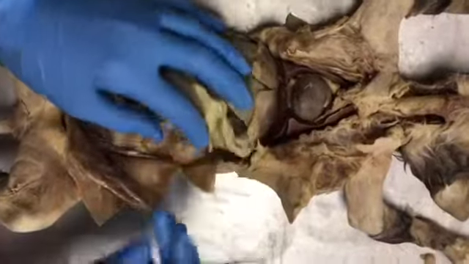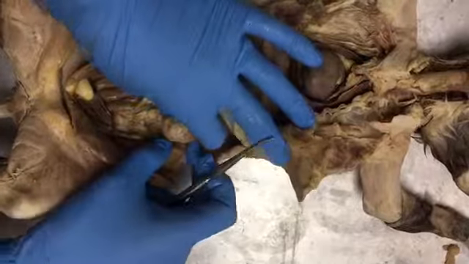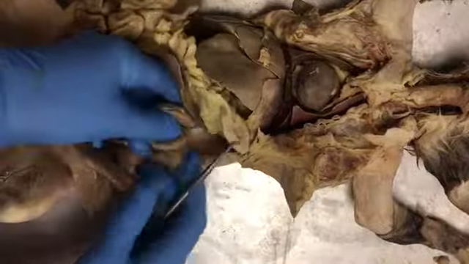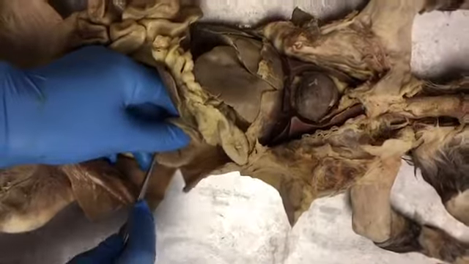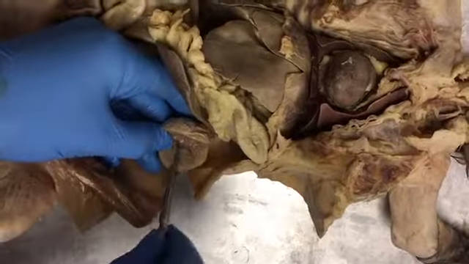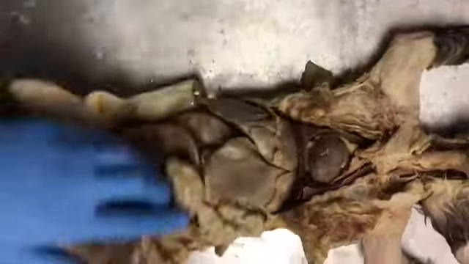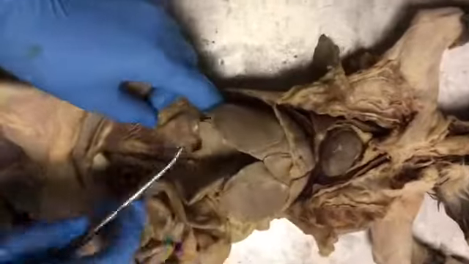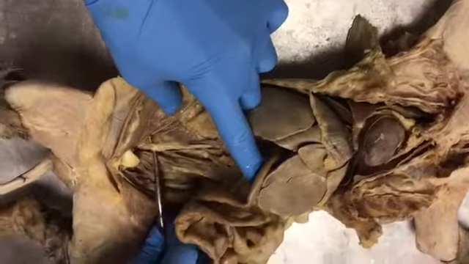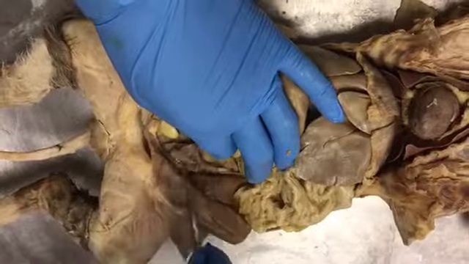Then we have kidney on the right side here, left side. And inside we have the cortex on the outside. The darker part here is the medulla. The renal pelvis is this little part right here, slit. And then on the right side we have another kidney. And we have a ureter. It goes up here. Then we got the urinary bladder, which is a deflated sac.